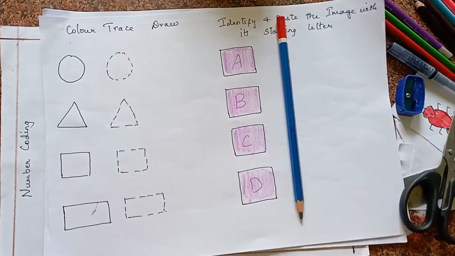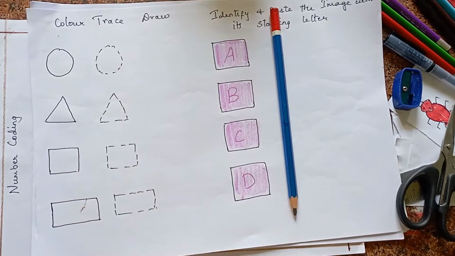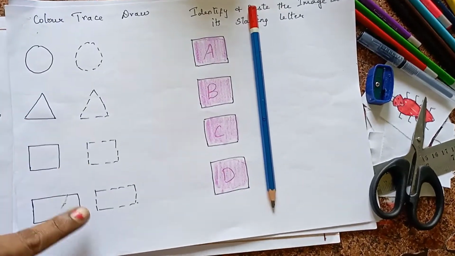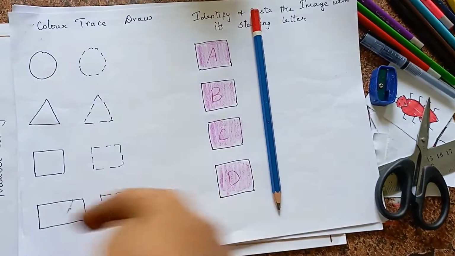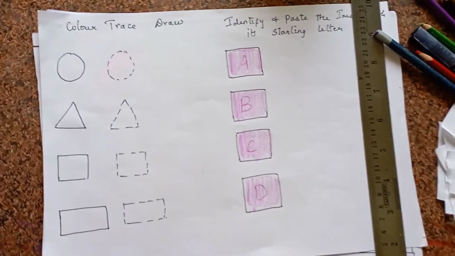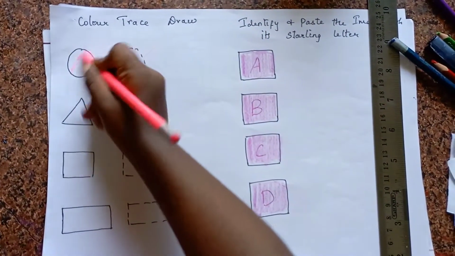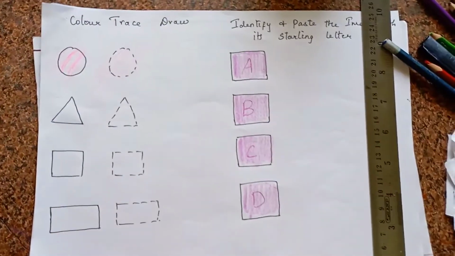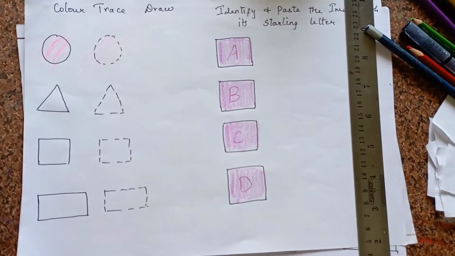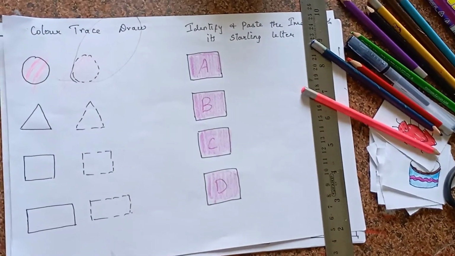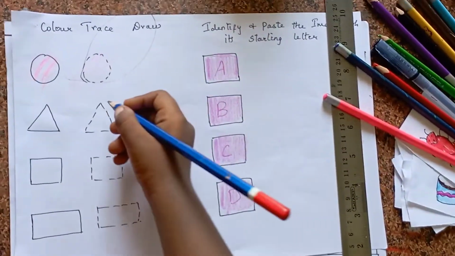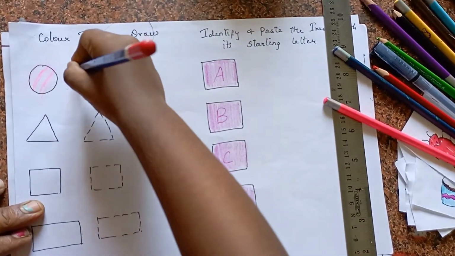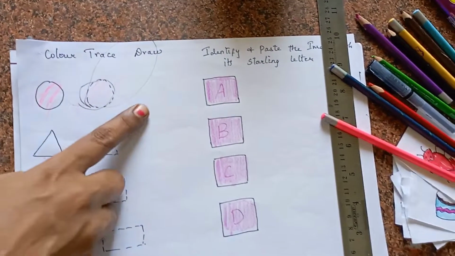Let's see the worksheets now. So the first worksheet is color, trace and draw. So here baby, first you have to color all the shapes, then you have to trace the shapes, then here you have to draw the shapes, okay? Color this baby. Take pencil and trace this. Take your pencil and trace it baby. Trace circle. Circle. Draw circle here.